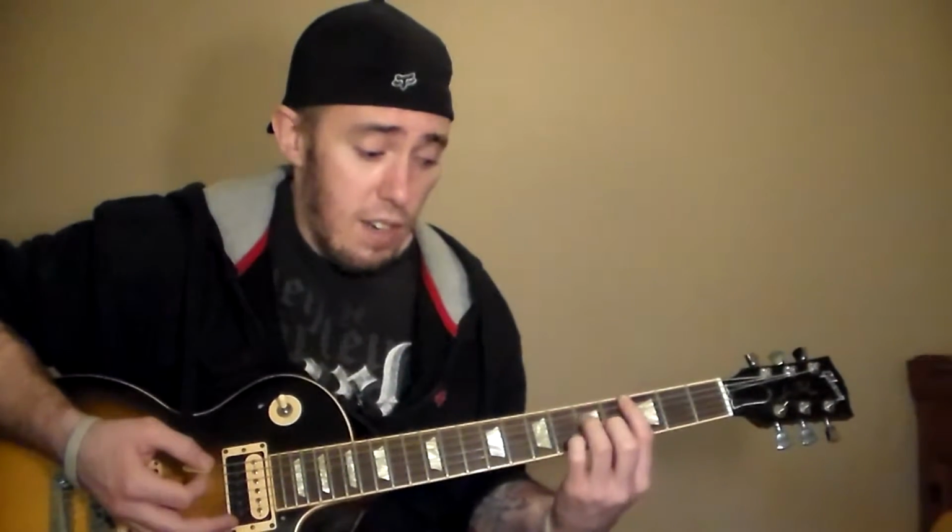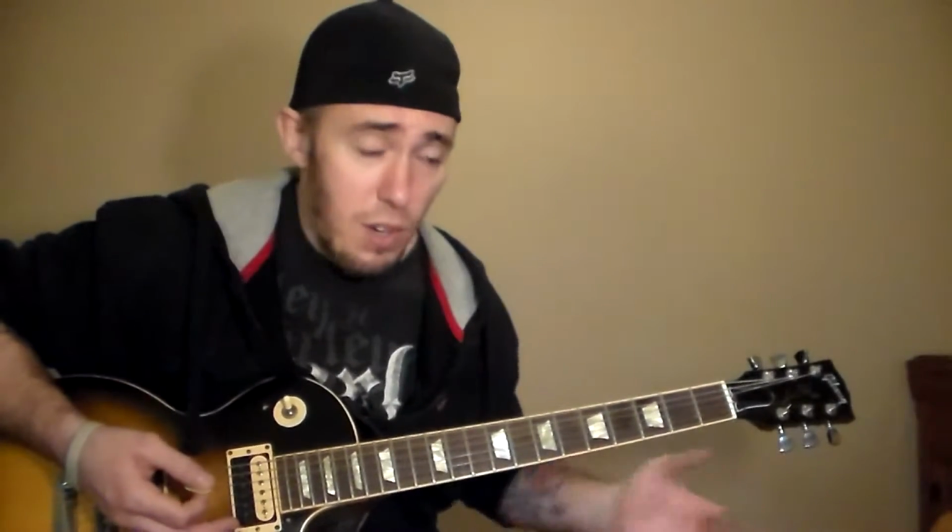You see that same shape, it's not changing, but you're just moving it up and playing it on different frets, making it a different chord.